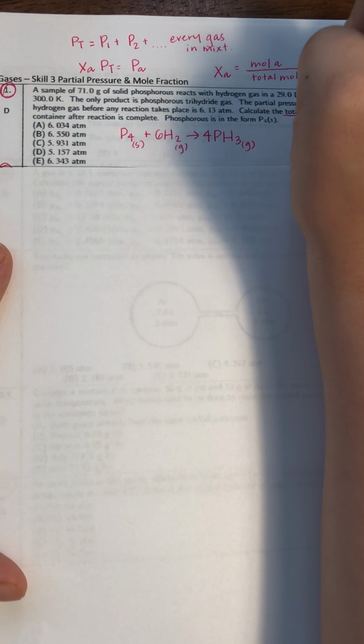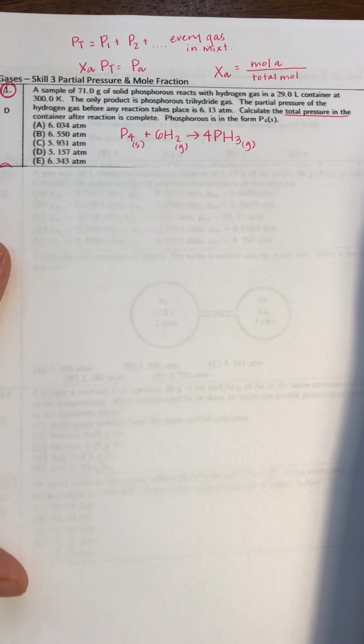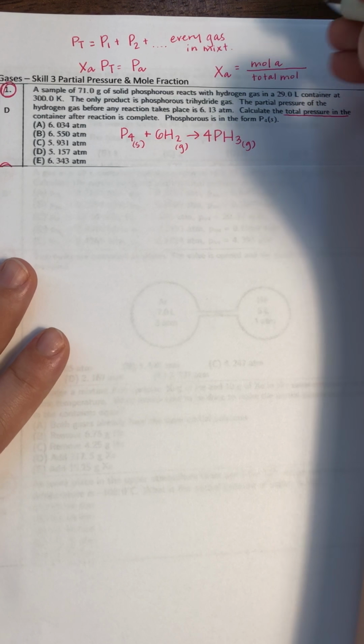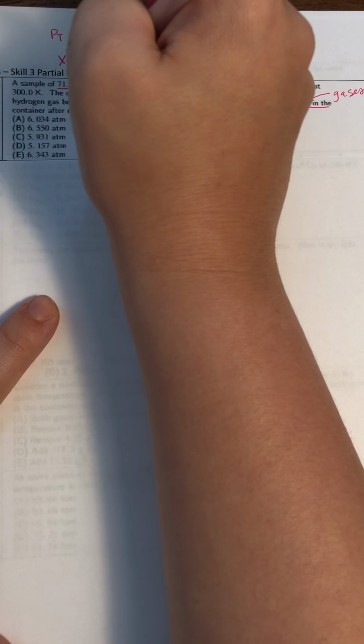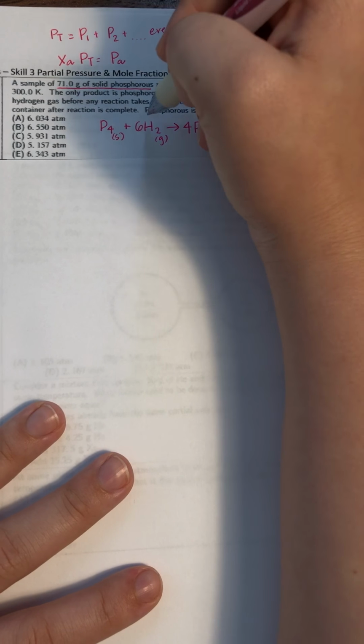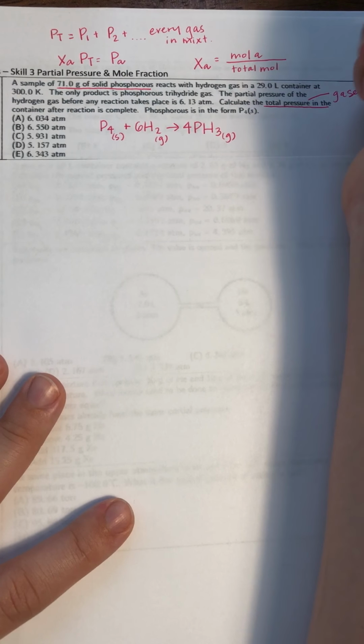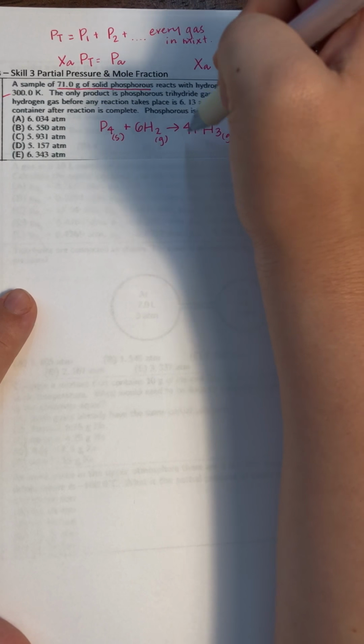It wants to know total pressure in the container after the reaction is complete. So pressure will only be coming from gases. So it doesn't matter if phosphorus is left over at the very end. Because it's a solid, it won't create any pressure. Right, so we know that we're starting off with 71 grams of phosphorus. Okay, it's going to react with hydrogen. We know the volume. We know the temperature. And the only product is this.